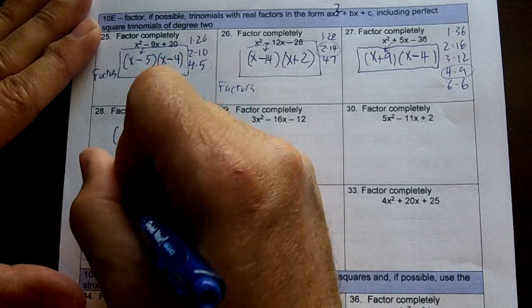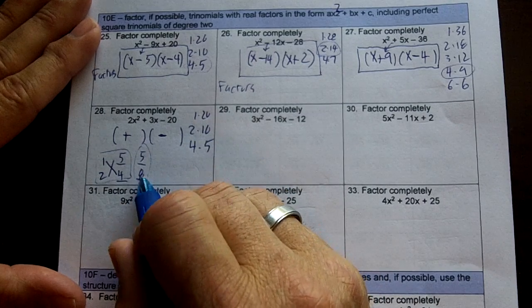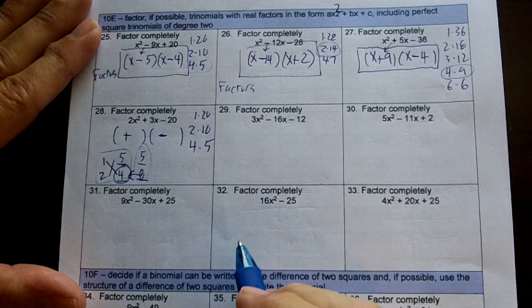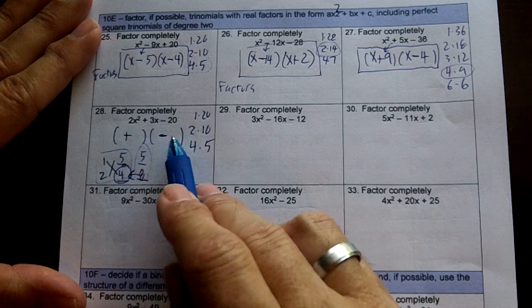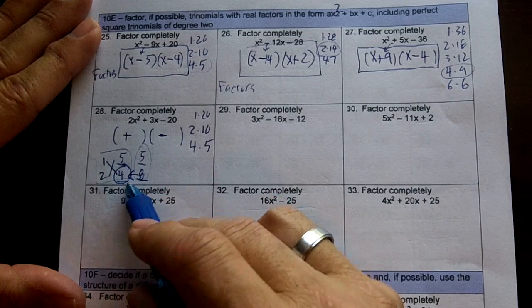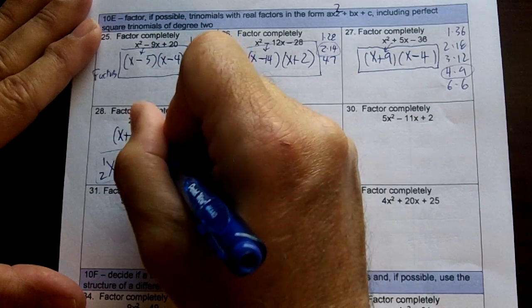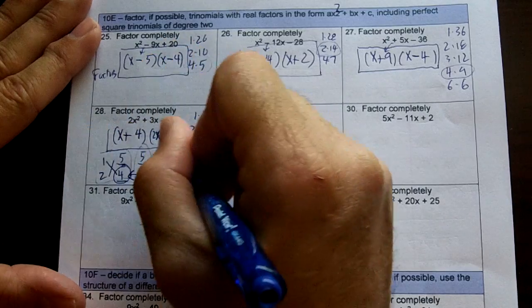I need to put these 4 numbers in these parentheses. 8's bigger than 5, so my biggest product's 8. I'm going to draw an arrow to the left and circle that 4. So the 1 and the 4 go in this parentheses. The 2 and the 5 go in here. You got to draw an X between these 2. So we have the x and the 4 here and the 2x and the 5 here. So this right here is my factors.